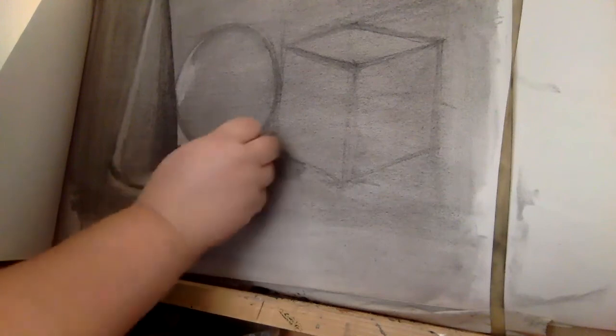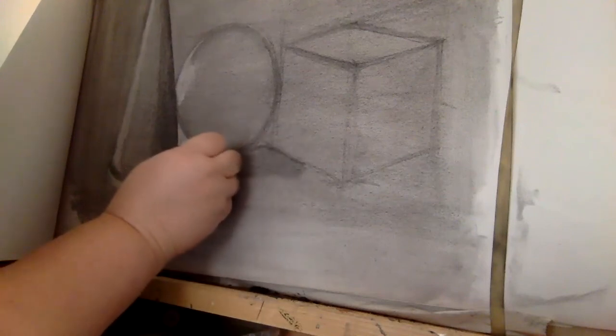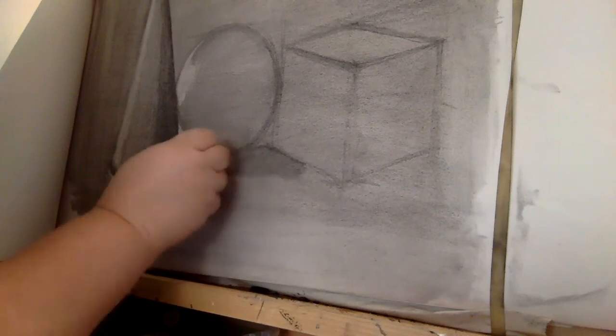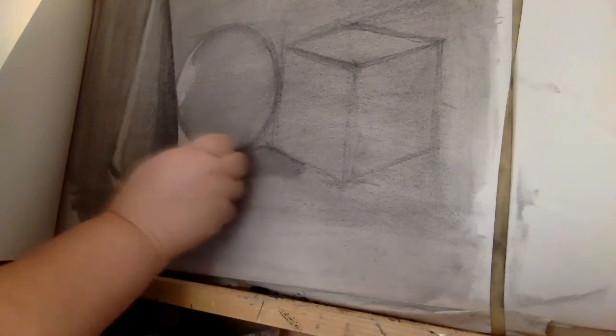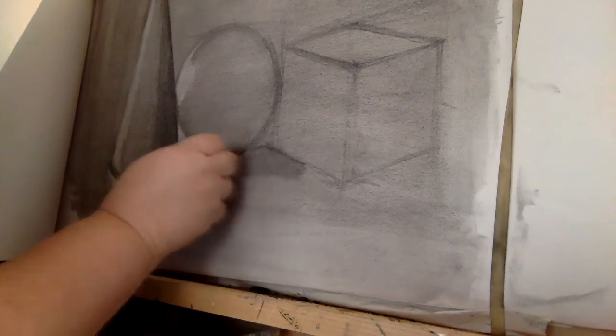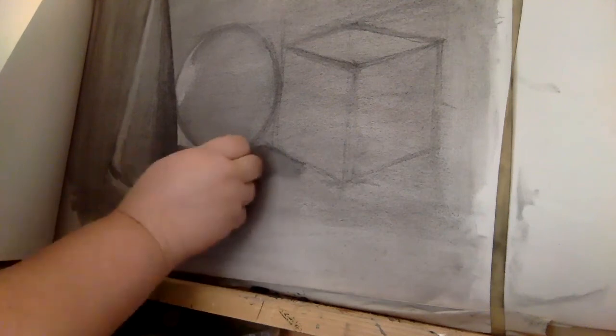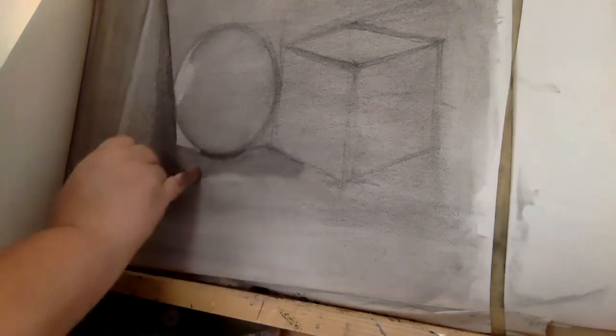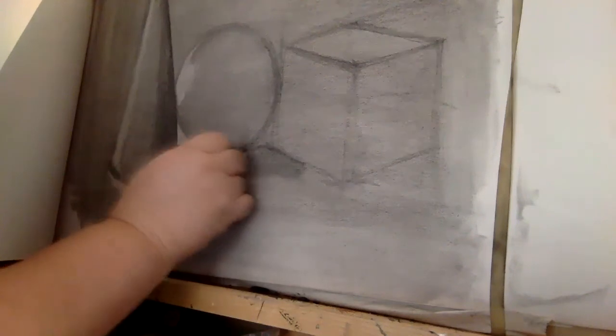See, I feel like it sits beneath it, so I've got to get this reflective shadow falling beneath. It's a little bit of a deeper shadow than even this shadow, and you can kind of see it.